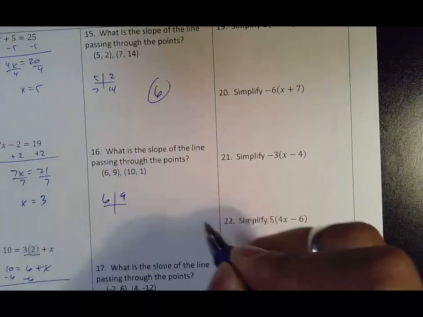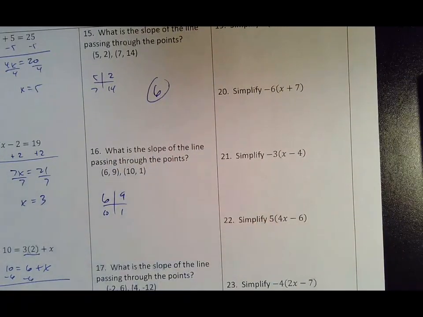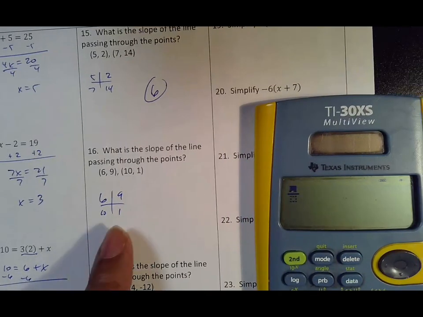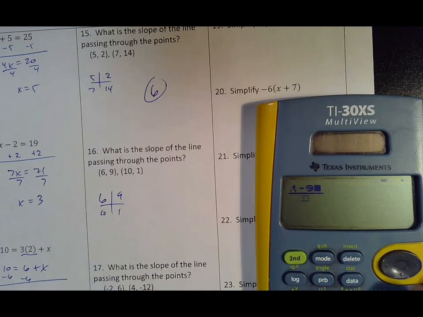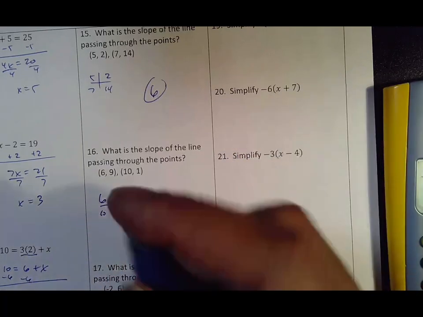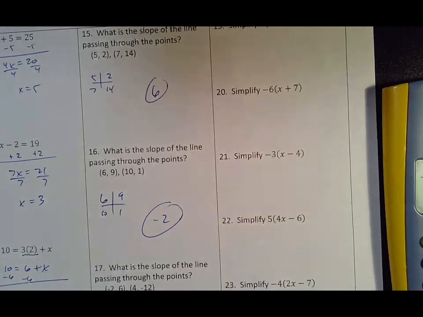Here we have 6 and 9, we have 10 and 1. And so what we're going to do again is take the n over d button, create a fraction. You're going to do 1 minus 9 on top. You're going to do 10 minus 6 on the bottom. And you end up with -2 as your slope.